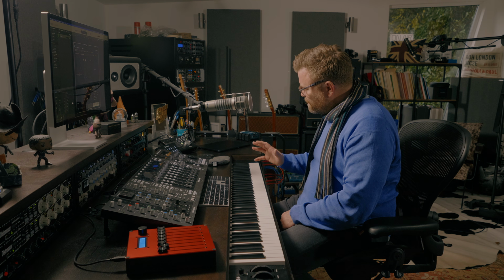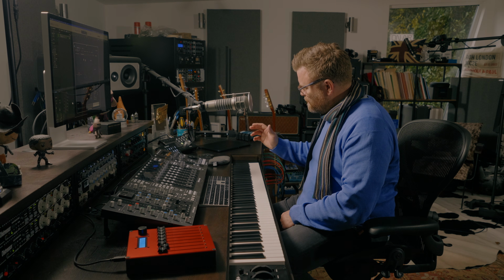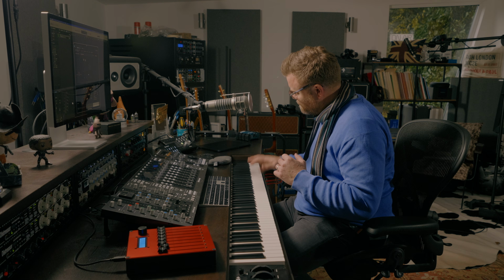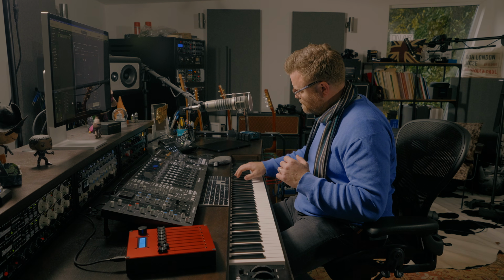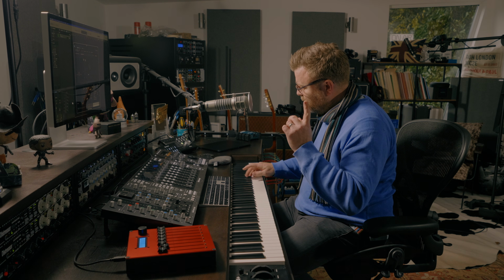Now, if I let go, that's the standard length. But if I pull this down, or all the way to the bottom, you can see that I can hold it to get the full length of the note. This is incredibly useful. And you can, of course, assign release to a CC, very, very simple.